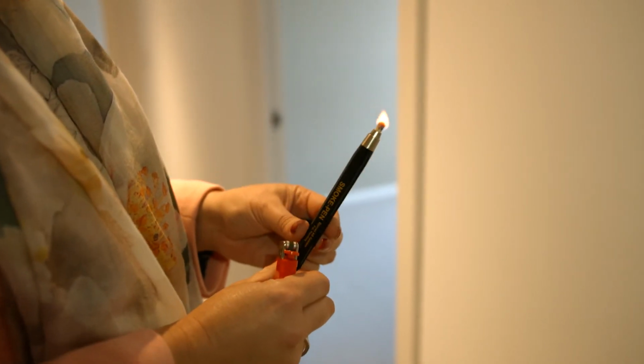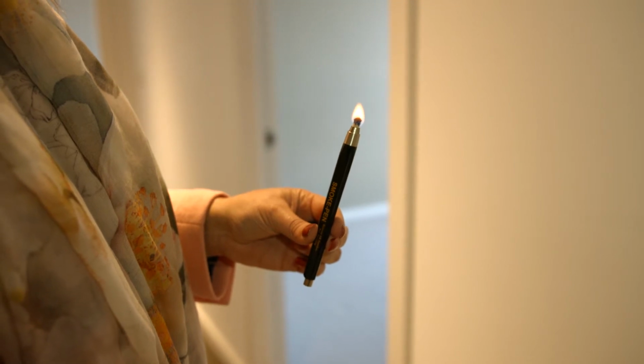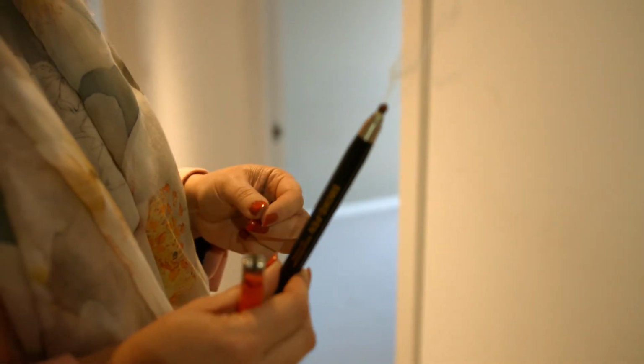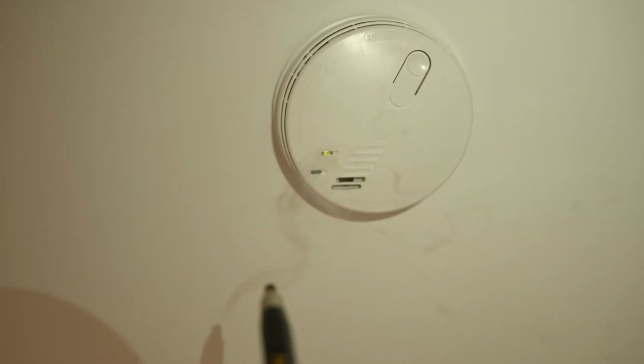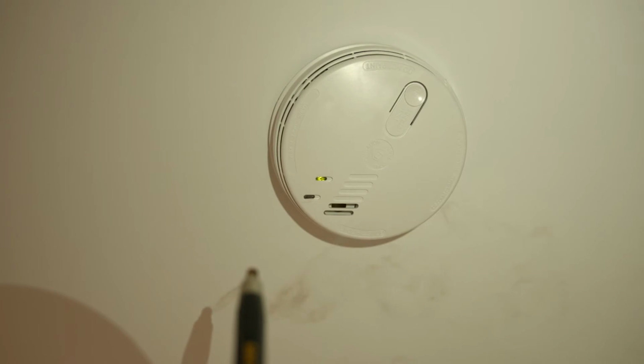Secondly, after 5 seconds, blow out the flame and you should see a red burning ember at the end of the wick, which will create smoke. Thirdly, hold the smoke pen approximately 30 centimeters from the alarm and allow the smoke to surround the smoke alarm. It may take up to 1 minute for the alarm to respond.